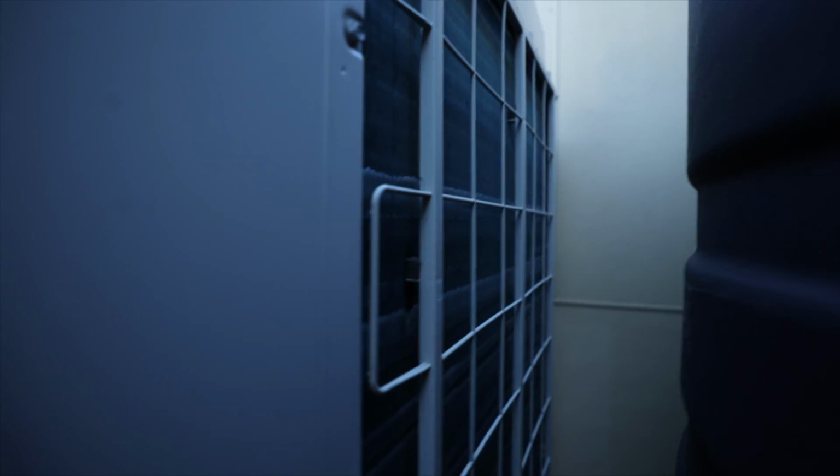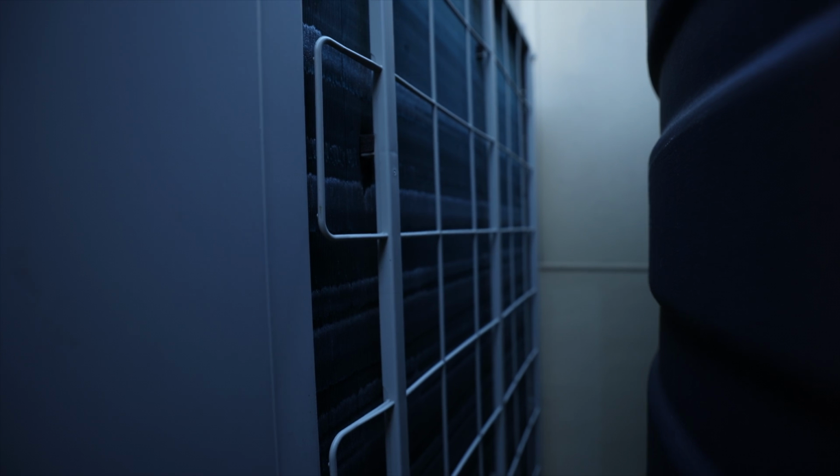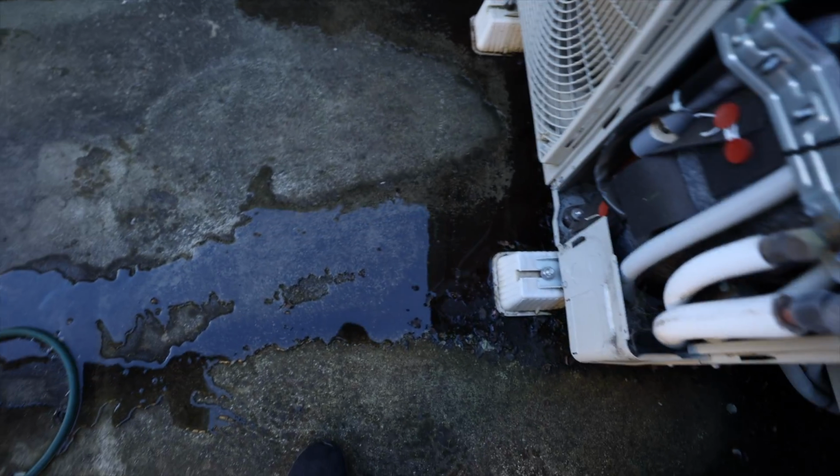Let's have a look at the outdoor coil. It's still melting. The white frost is gone, but there's still ice there. Getting a good amount of water pouring out of this. It's cascading. There's a little bit of a waterfall.